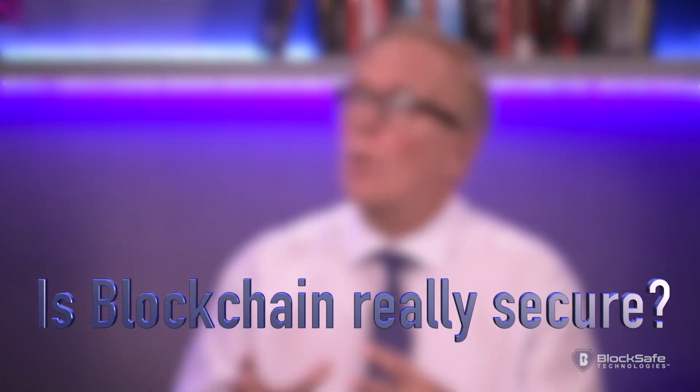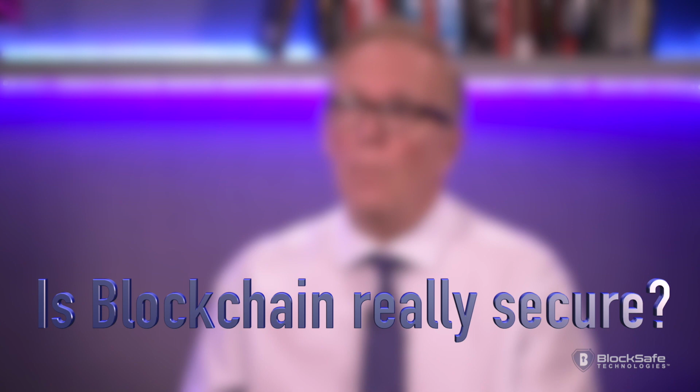The blockchain? We hear that question all the time, because most people feel that it's secure because they hear that it's immutable. And the truth is, from that perspective, it is very secure. However, access to the blockchain isn't.